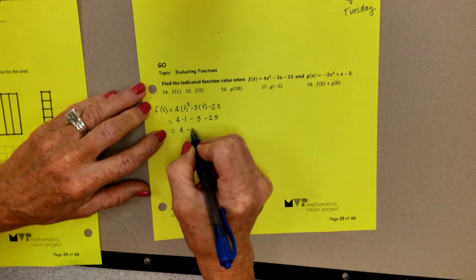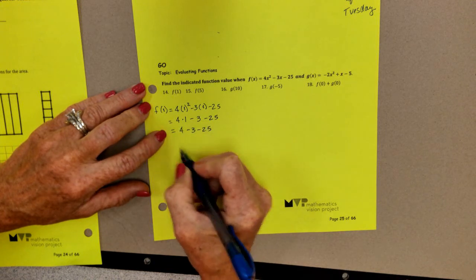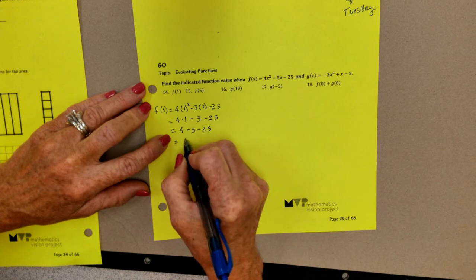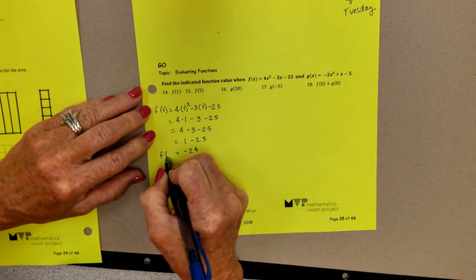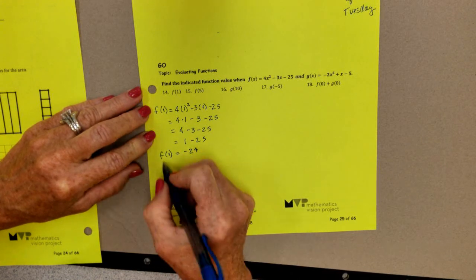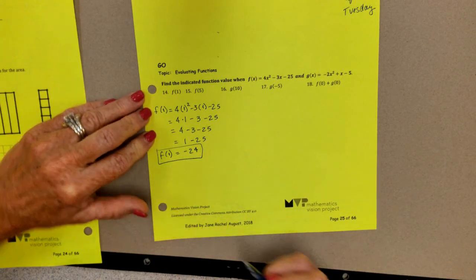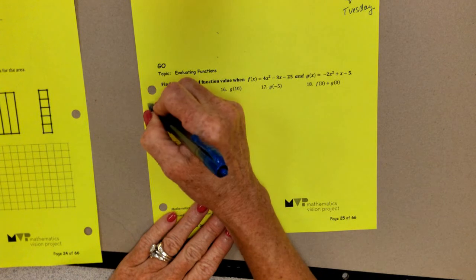So we have 4 minus 3 minus 25, which is 1 minus 25, or negative 24. That's f of 1, number 14.